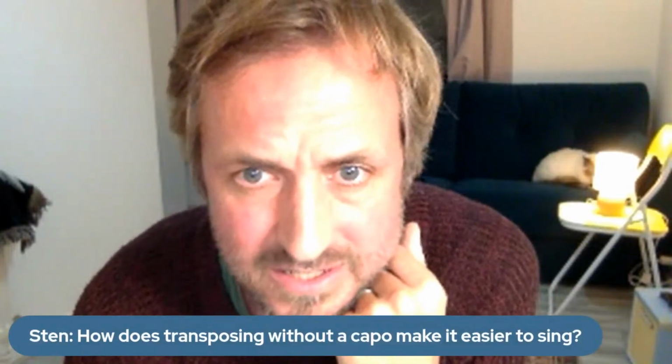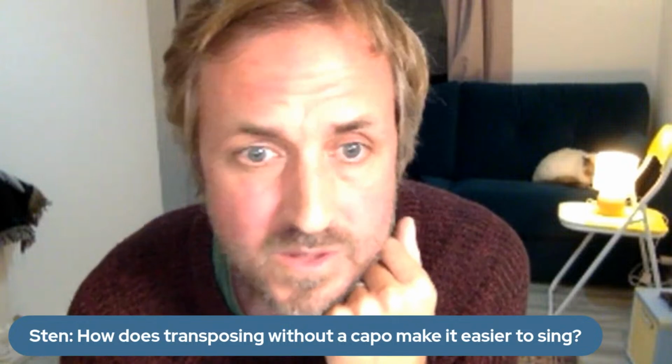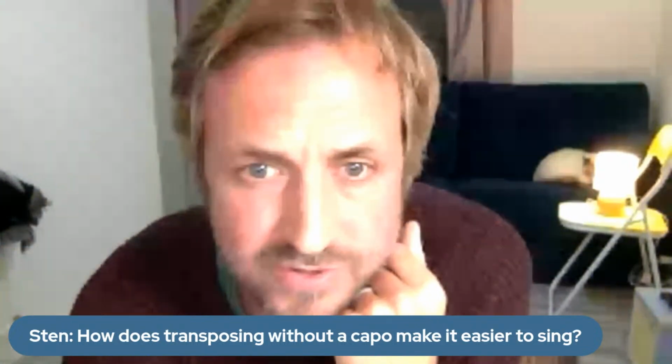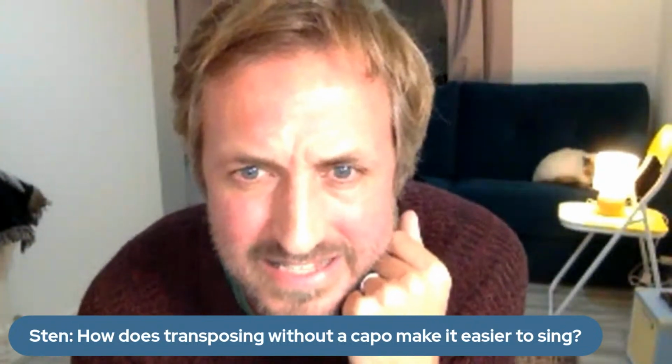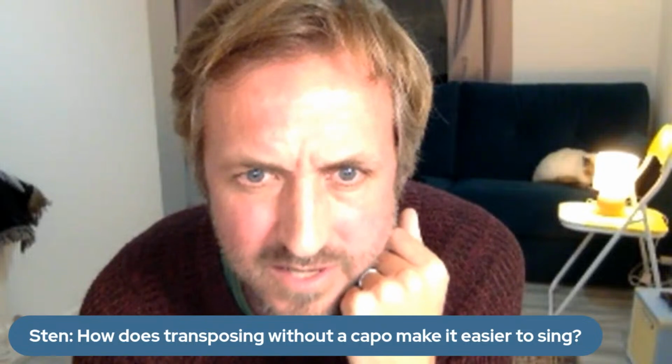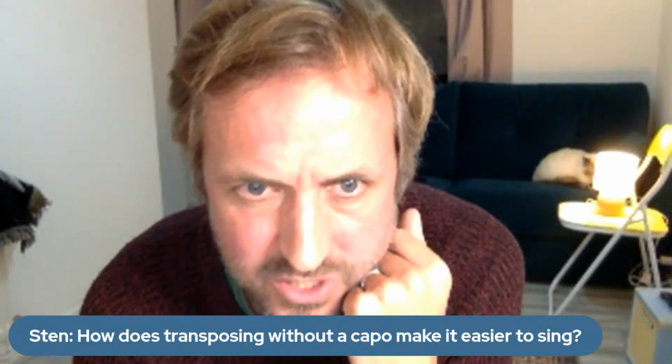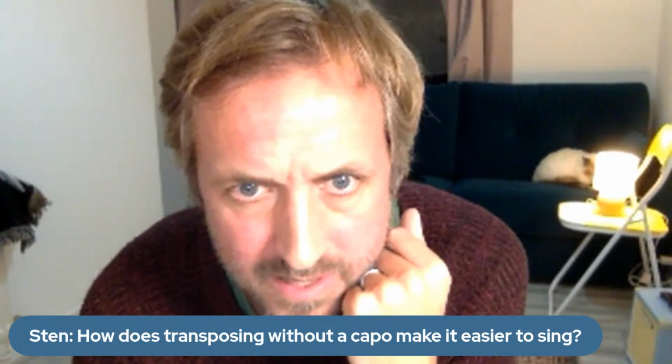Okay, so I'm just going to jump into another question. So transposing and capo usage. This is by Sten. The question is, after watching Lieven's lesson, I'd like to know more about how this works. How does transposing without a capo make it easy to sing when it's a circle of notes and I might be going back around? Also, how does it change if I capo and play the original shapes?